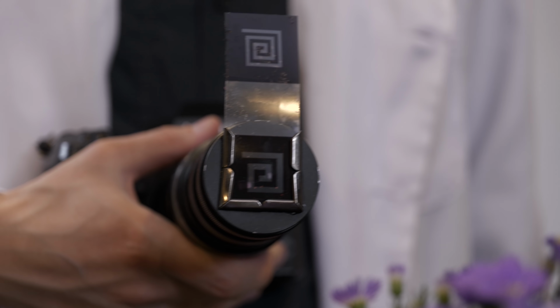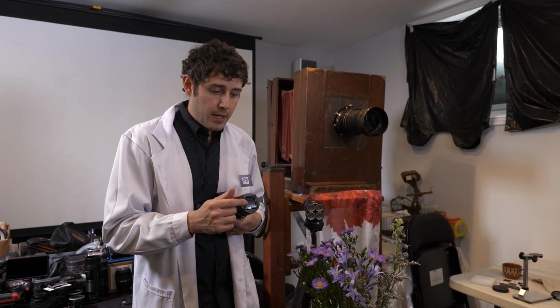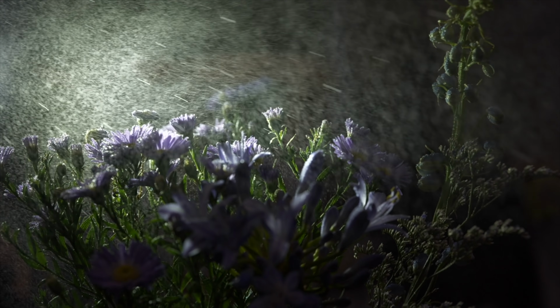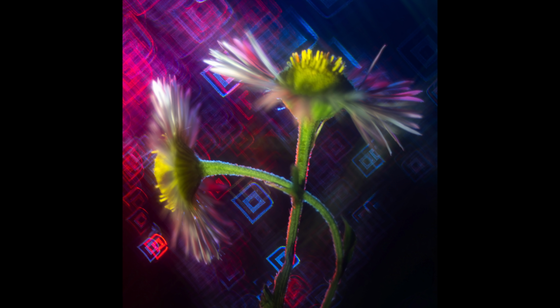This just sits right in front of the lens, and your aperture is now the shape of whatever shape you have here, and that will come through in the image. I'm not going to say this is going to be a success. This is purely experimental, and some of this will turn out to be garbage, but at least it's fun in the making.